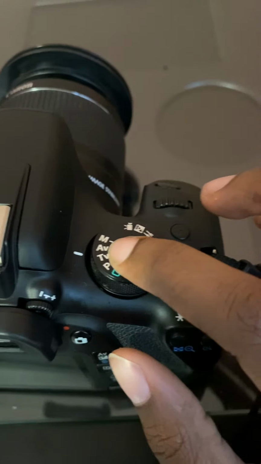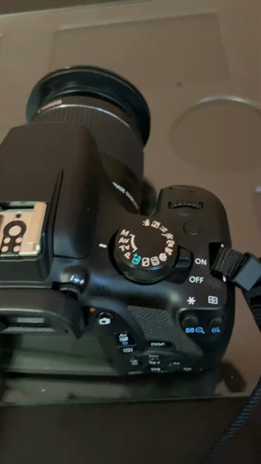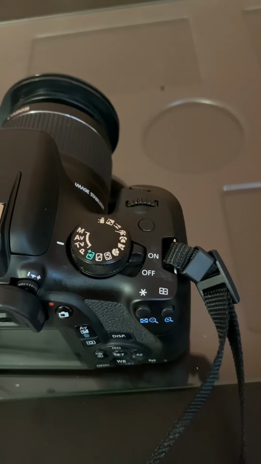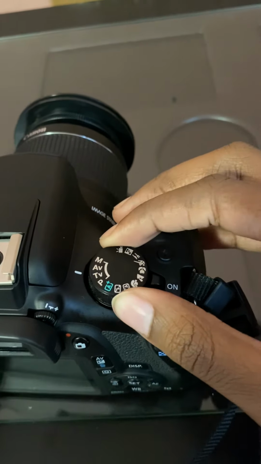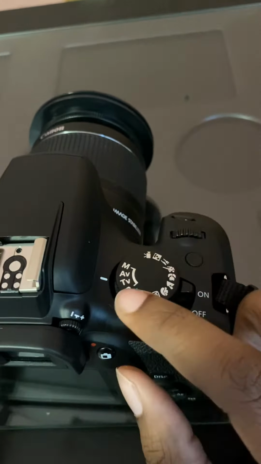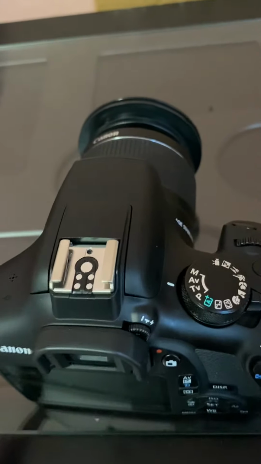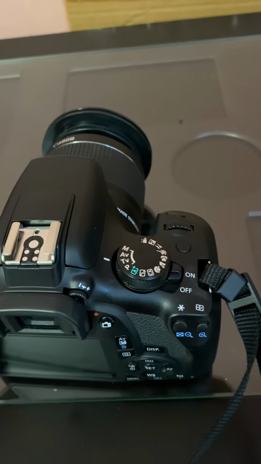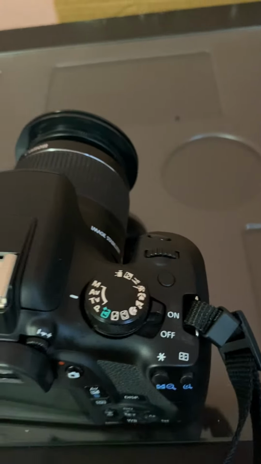In AV, which is aperture priority, you set the aperture to whatever it is that you want, but the camera will select the shutter speed automatically, and it'll change it according to the subject brightness. And then TV, which is shutter priority, is sort of the opposite. You're choosing the shutter speed, and the camera chooses the aperture.